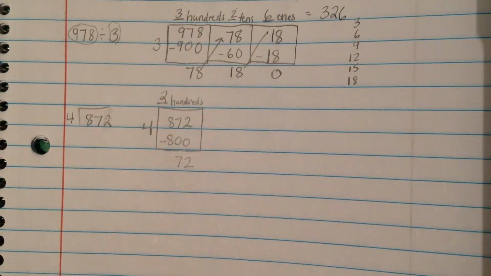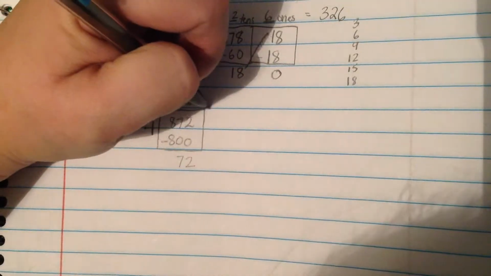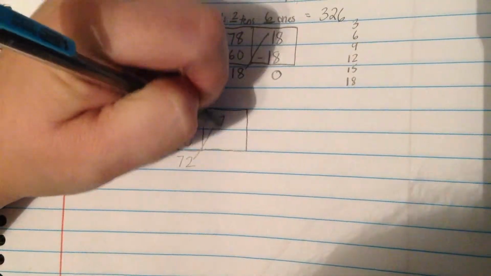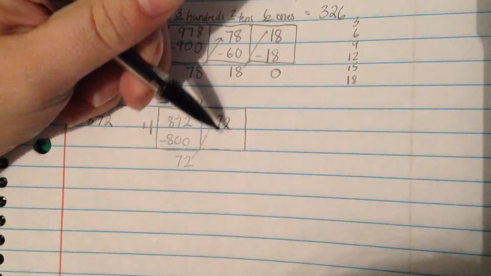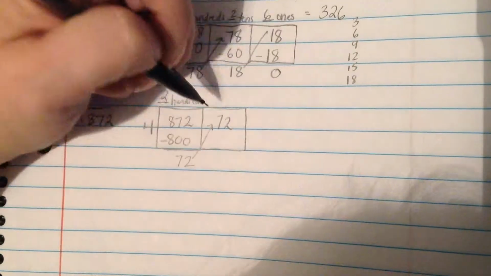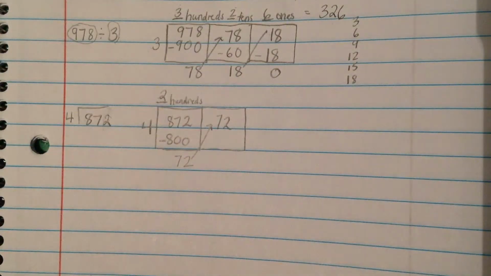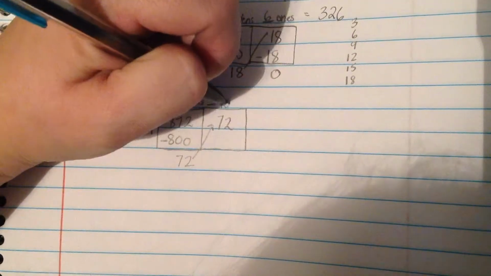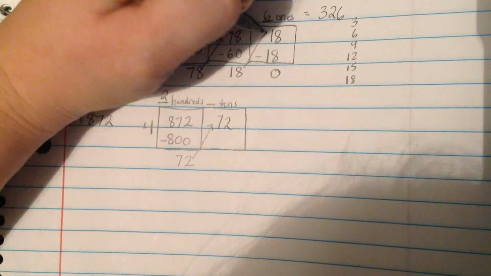Where does that 72 go? I draw myself a new box. And it goes up to the top line. You don't have to draw these lines. I'm drawing these lines just to show you where it goes. Now I'm looking for how many tens are in that number.